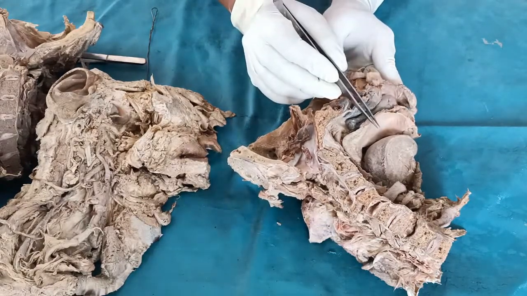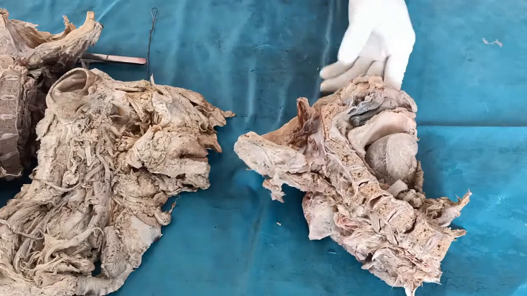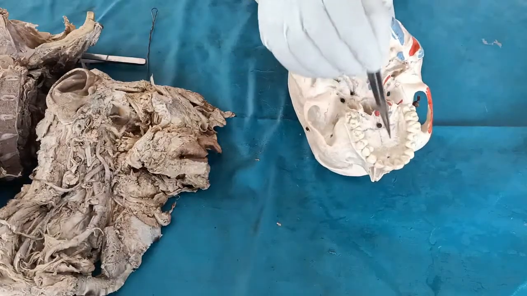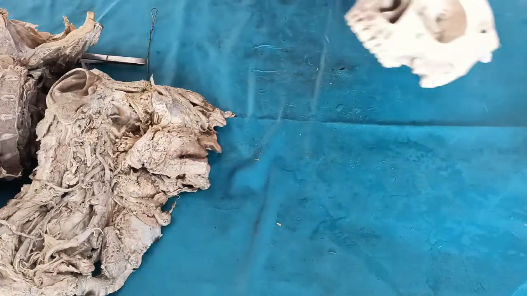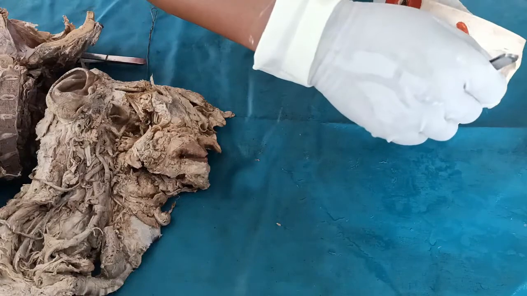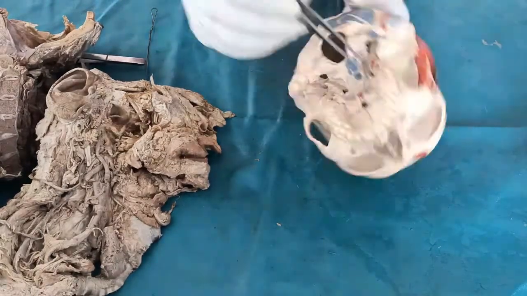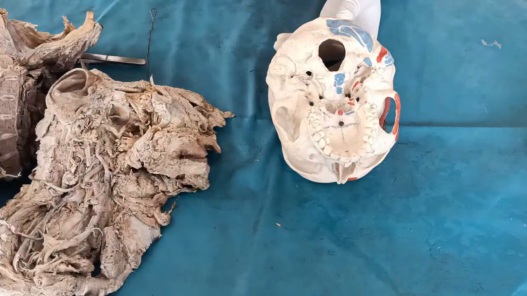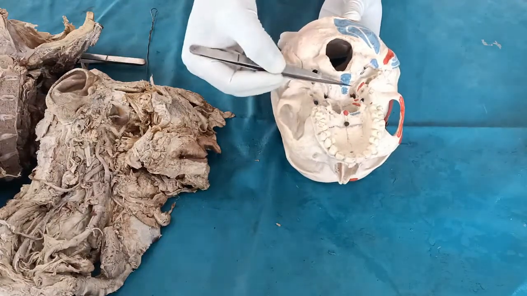Then this is the floor. The floor is formed by the palate. See here, this is the hard palate. We know this. This is only forming the floor. See here, this is the nasal cavity. This is the roof. This is the floor. So this floor is formed by the palate. How will the palate form? Actually, this is the hard palate, and posteriorly the soft palate will be there.